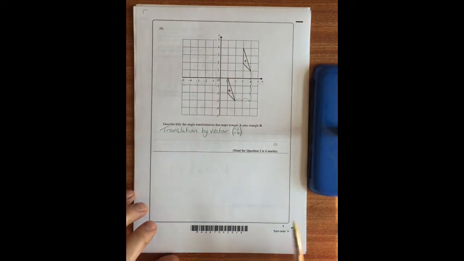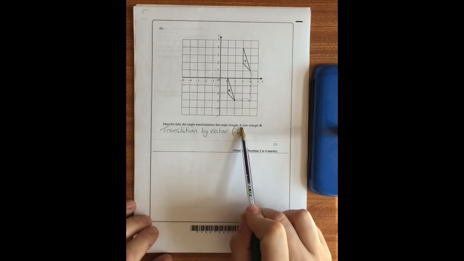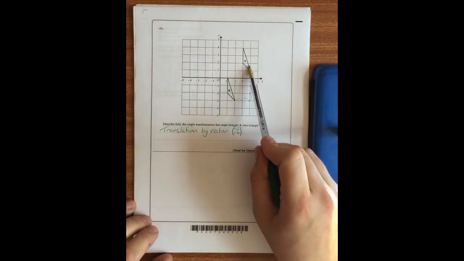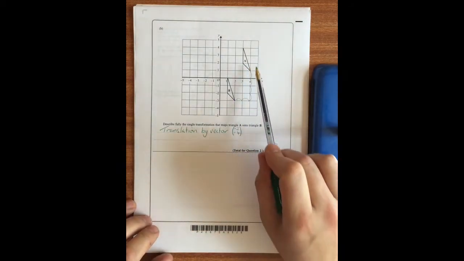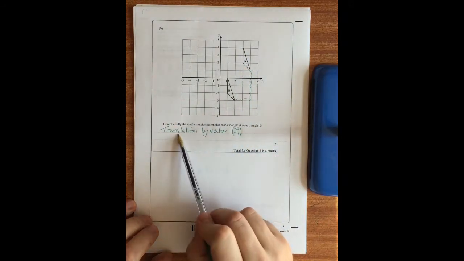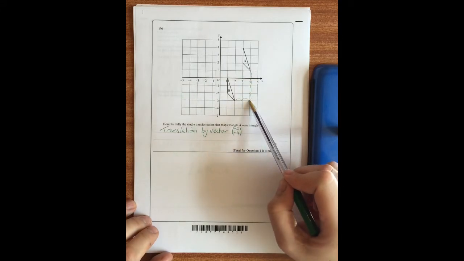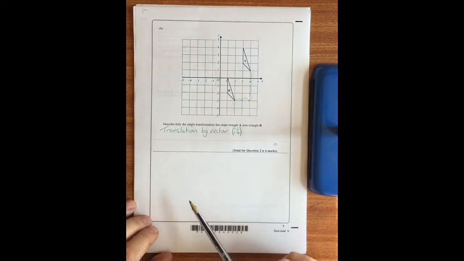Part B, describe fully the single transformation, that's very important, that maps A onto B. So we're starting with A and we're moving on to B. You'll notice that the shape is in the exact same orientation, so it must be a translation. I've chosen the bottom right hand corner and I'm going to count how to get from shape A to shape B. So that is 1, 2, 3, 4 down and 1, 2 left.